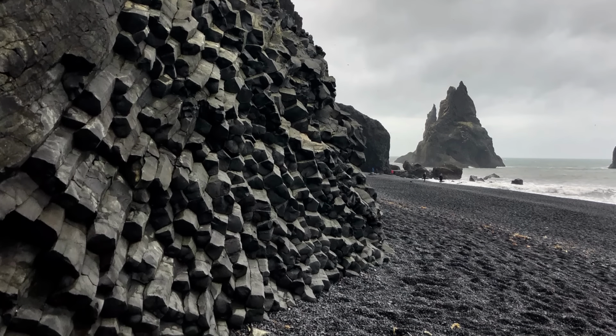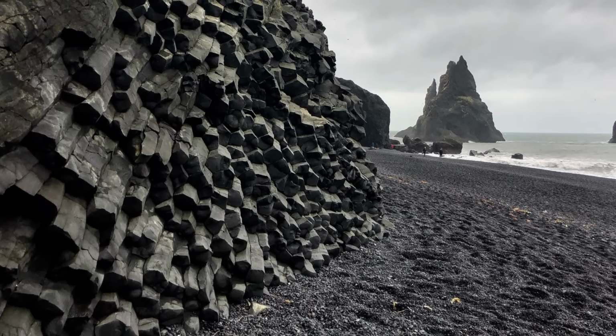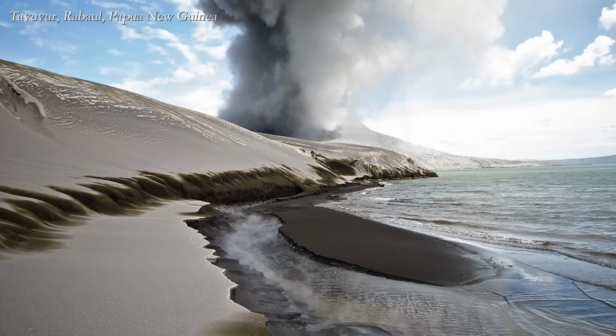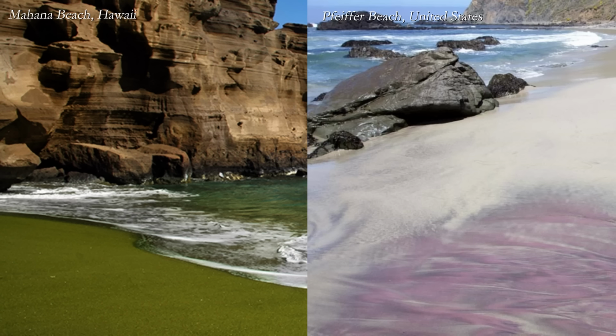Volcanism is also going to play another role. If you dissolve basalt, that's going to create black sand, and ash is going to create a light gray. In super rare cases on Earth, various minerals and crystals can make beaches green and purple.